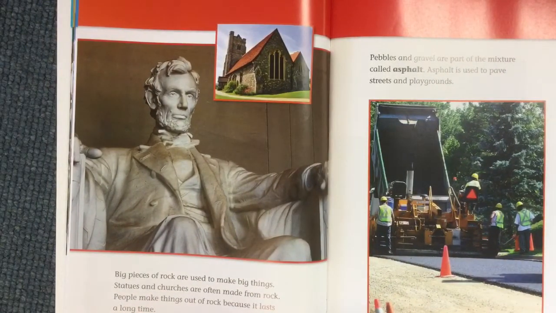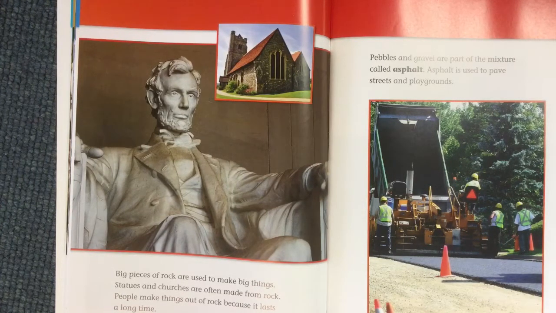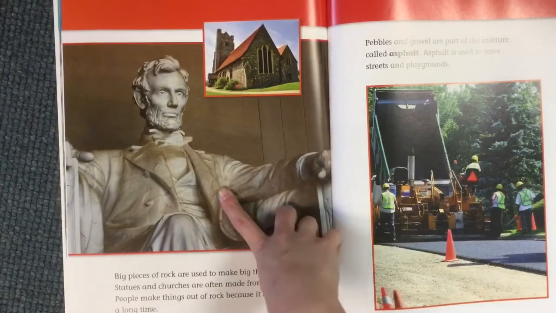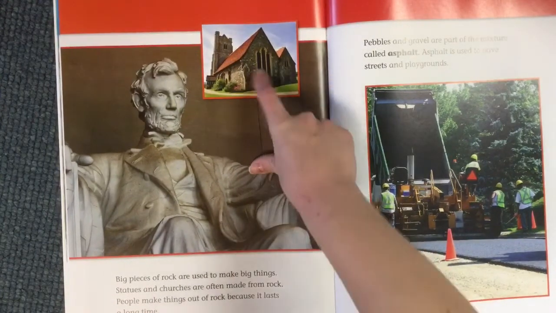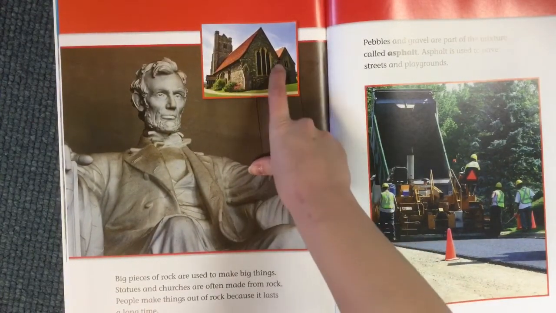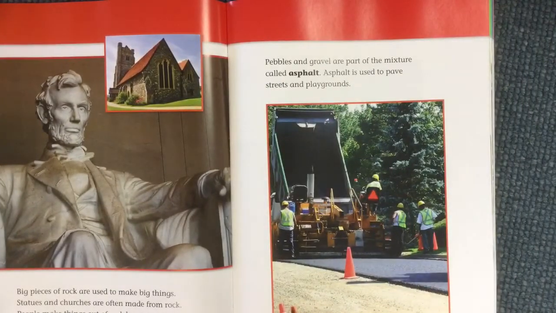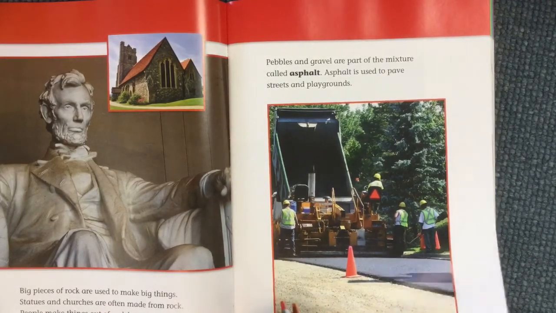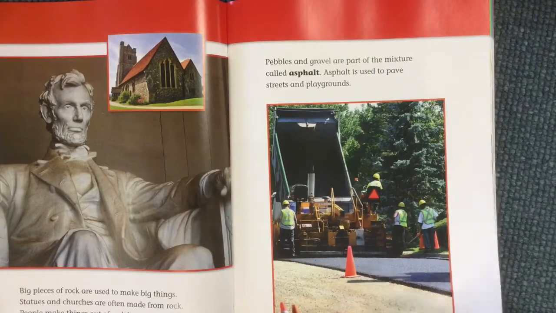Big pieces of rock are used to make big things. Statues and churches are often made from rock. People make things out of rock because it lasts a long time. This is the Lincoln Memorial. And this is a church made out of rock. You can even see rocks in it. Pebbles and gravel are part of the mixture called asphalt. Asphalt is used to pave streets and playgrounds. That's that blacktop we see.